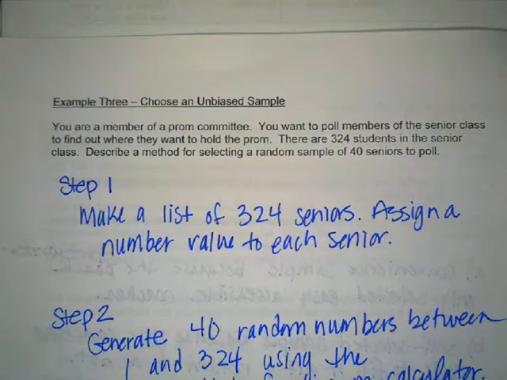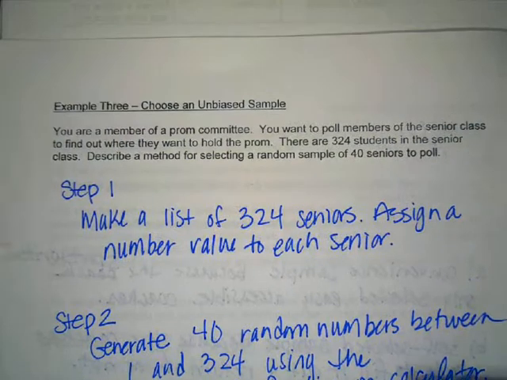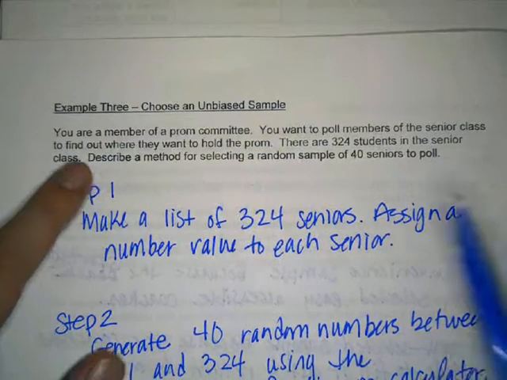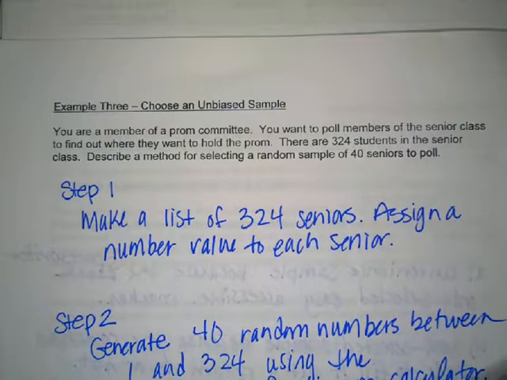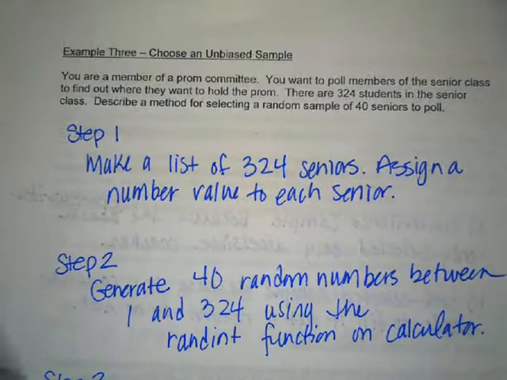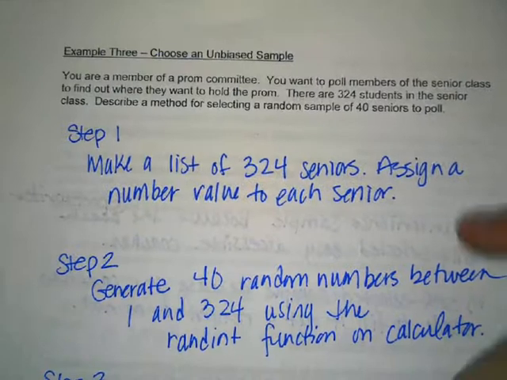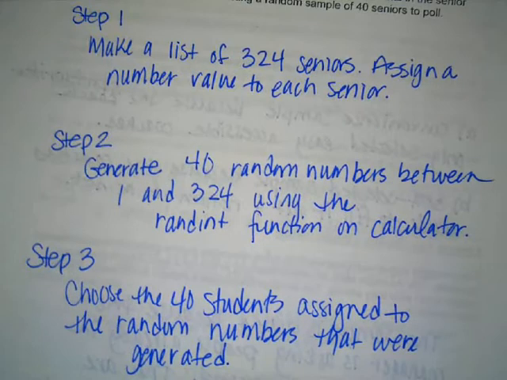Notice we don't have to actually come up with the 40, we just have to describe a method for selecting a random sample of 40 seniors. So those were the descriptions. You make a list, you generate, and you choose based on the generated numbers.